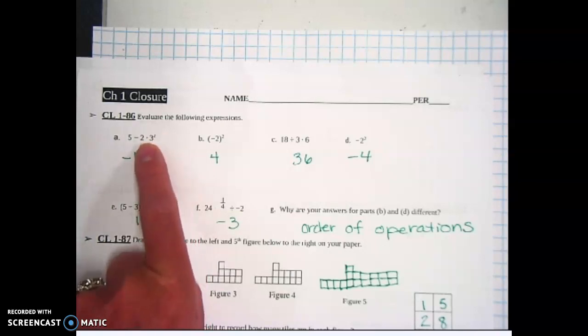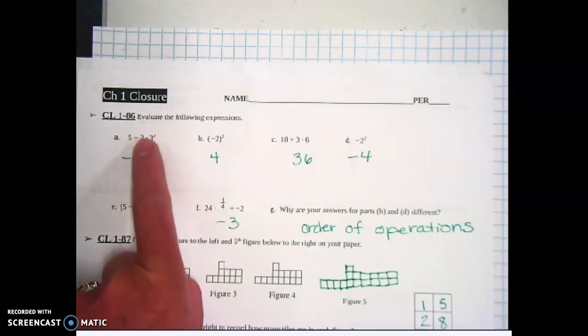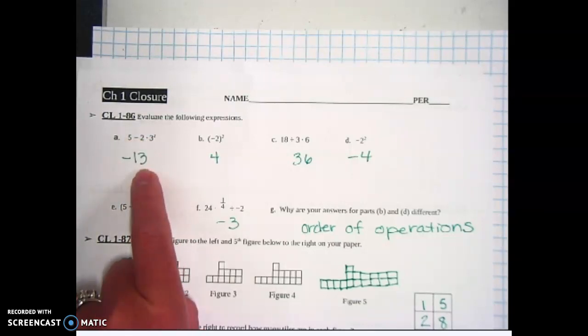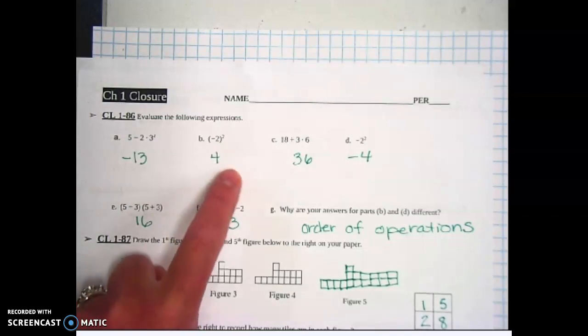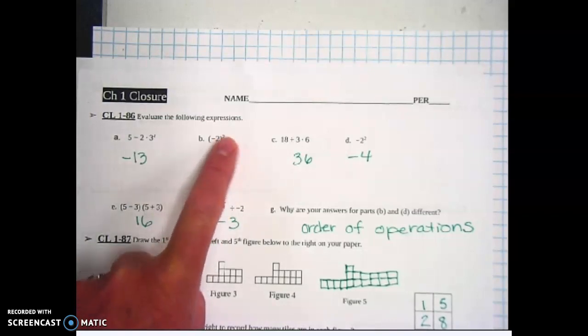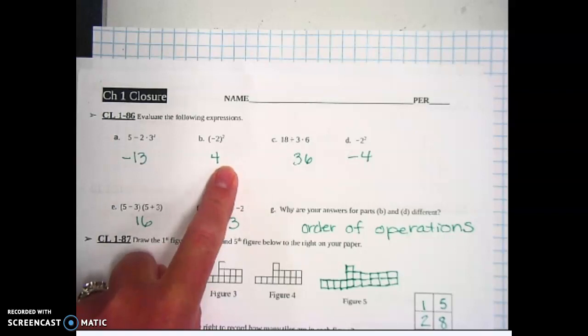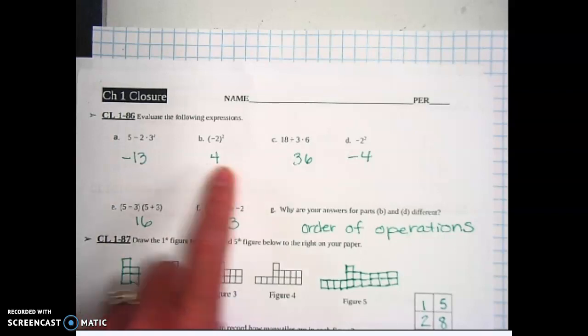Then you're going to multiply that by 2. So 9 times 2 would be 18. And then 5 minus 18 would get you to negative 13. Part B, you're going to take the negative 2 and square it. That means multiply negative 2 times negative 2, which gets you positive 4.